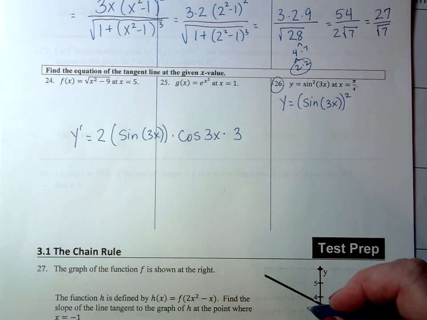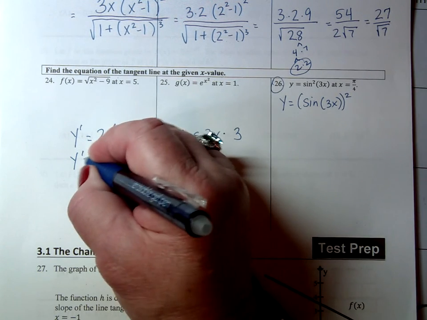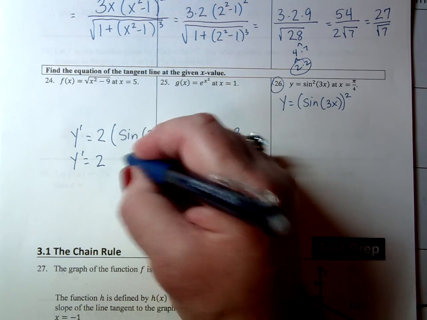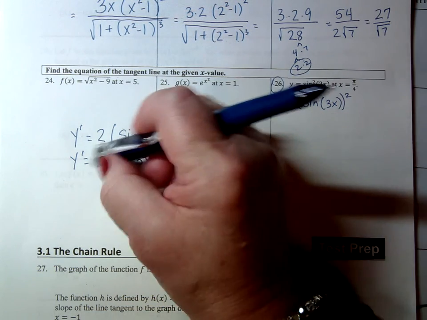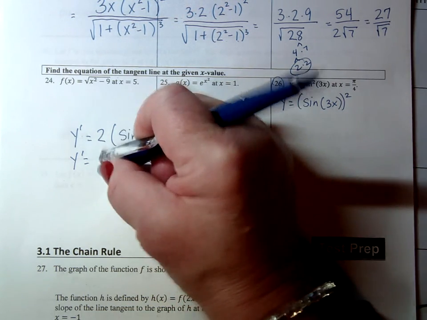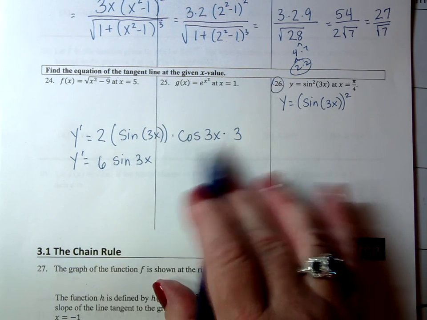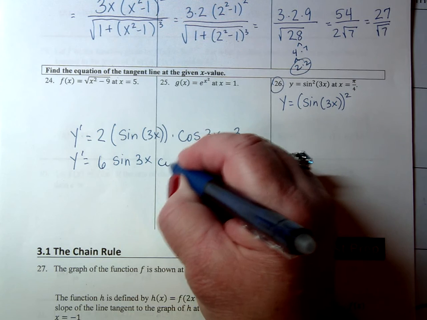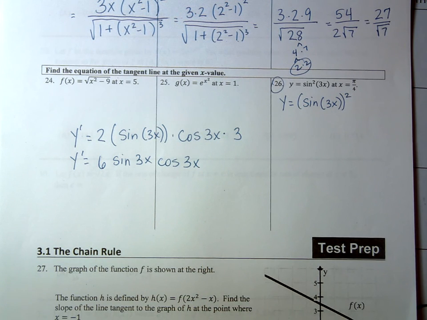Can I make it any better? And the answer is just a little. 2 sine of 3x. Actually, not 2, it's 6. 2 times 3. I can make that one go together. The 2 in the front, the 3 in the back. Sine of 3x, cosine of 3x. Well, they told me that I need to know what it is when it's pi over 4. So I'm going to put this in as a pi over 4, my x's.